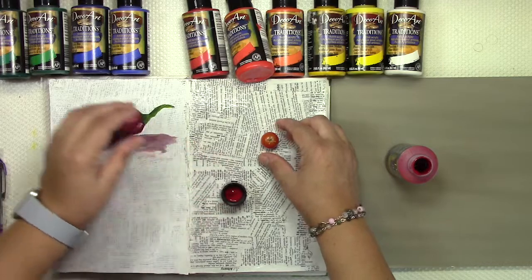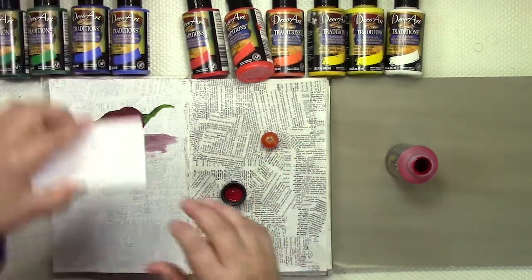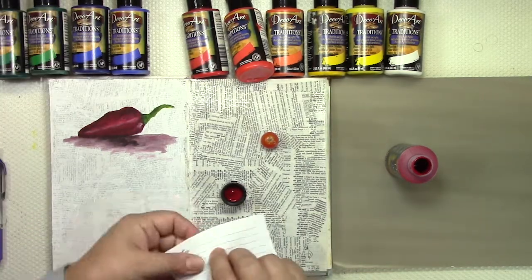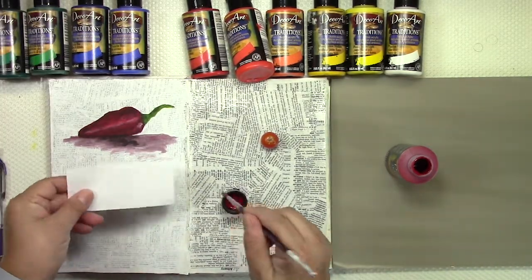Well, let's take a look. Oh, I don't have any more. Oh, darn, I'm going to have to get some scrap paper. Darn. I was going to put that right on here.